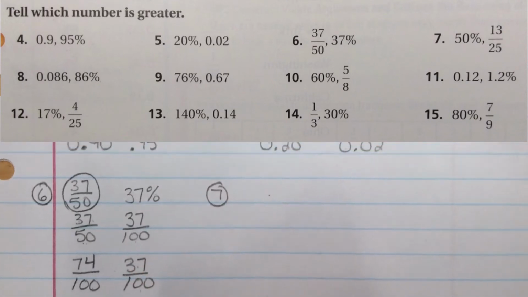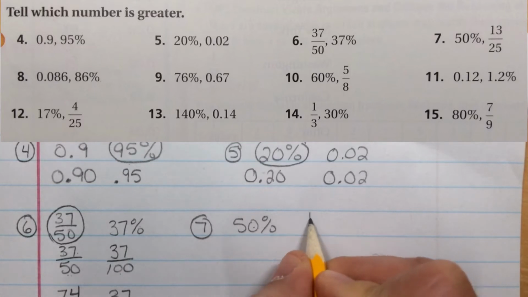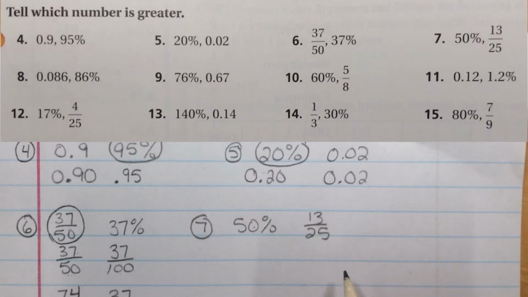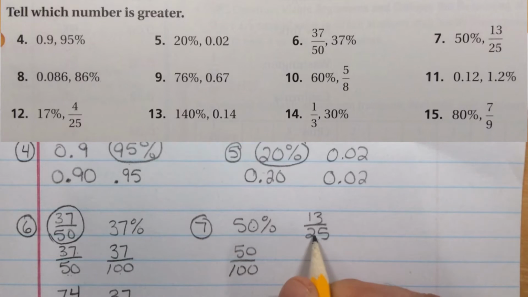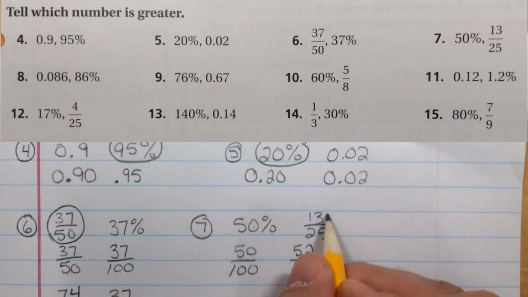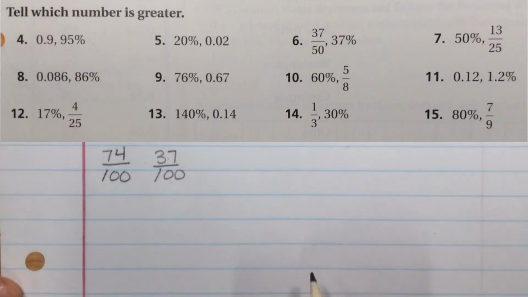For number 7, we have 50% and we have 13 25ths. Well, we'll go into fractions again. 50% is 50 out of 100. And I can turn 25 into 100 by multiplying by 4, which I will do. Multiply the top by 4, and I get 52. Wow, these are pretty close, but 52 out of 100 is more than 50 out of 100. So 13 25ths is bigger than 50%. You might have known that because 13 is slightly more than half of 25. And 50% means exactly 1/2. So we could have made a decision right off the bat.